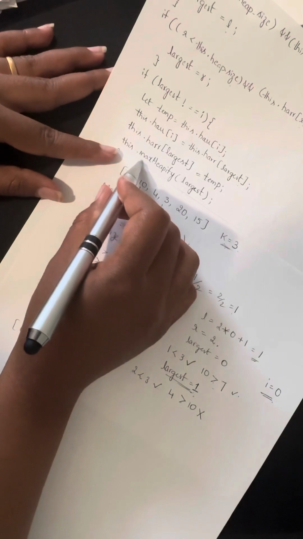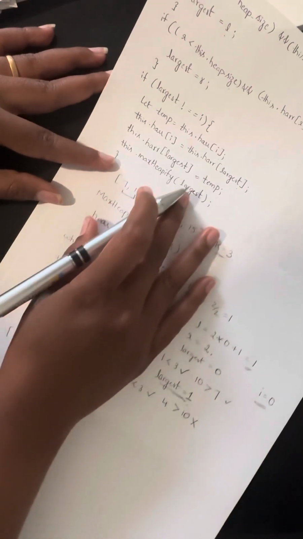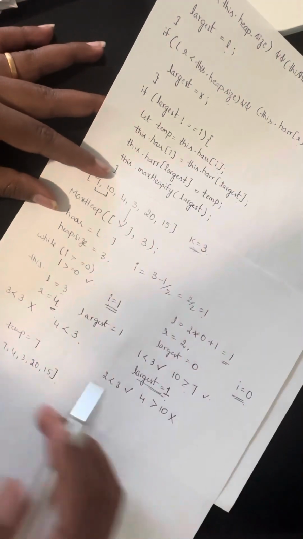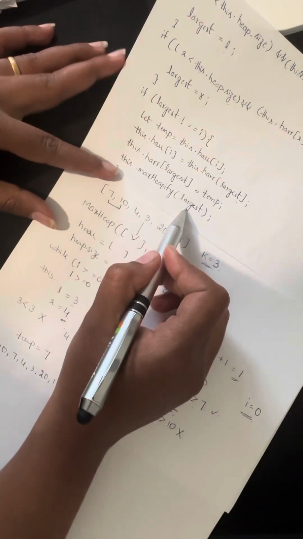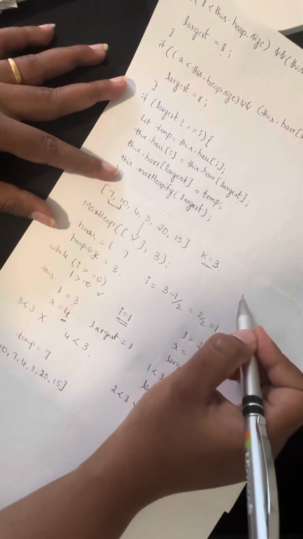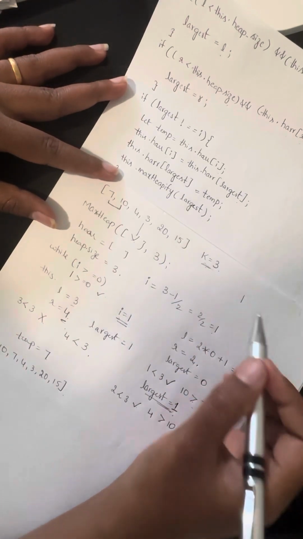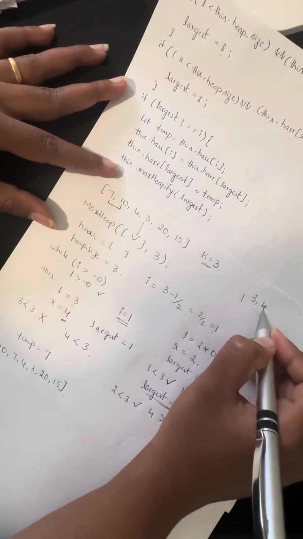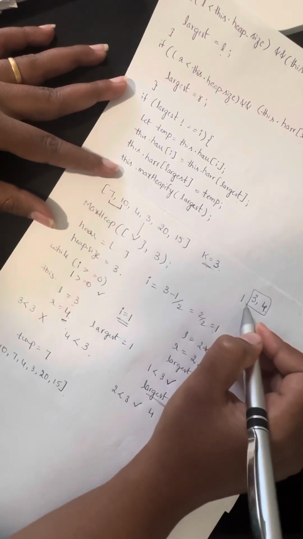Then we need to again do this dot max heapify of largest. Largest is 1. So we already did the max heapify for 1, and the left and right child become 3 and 4, which are greater than the heap size.